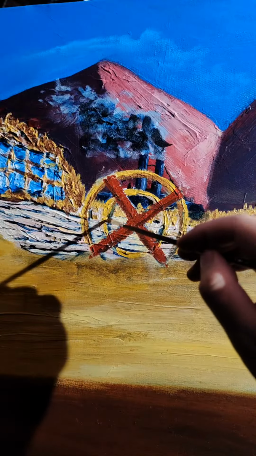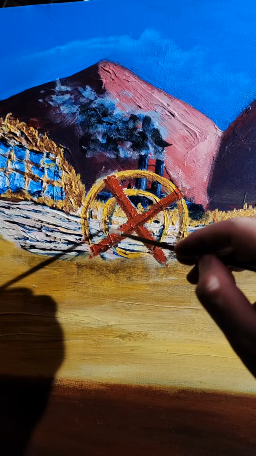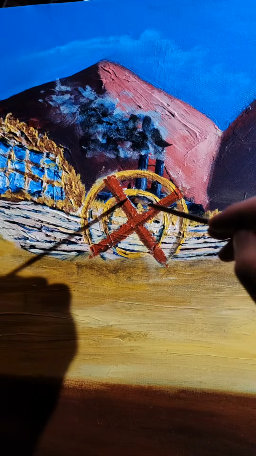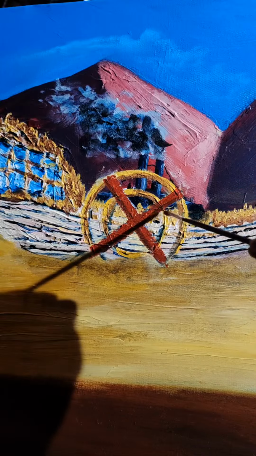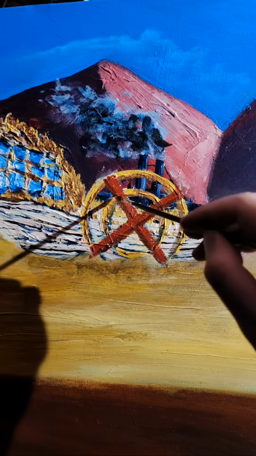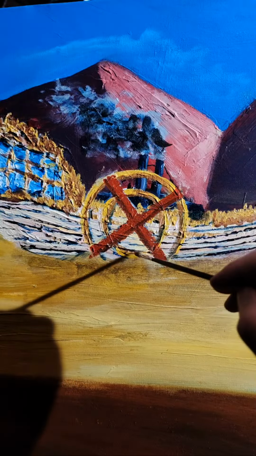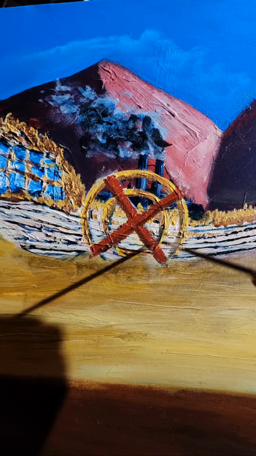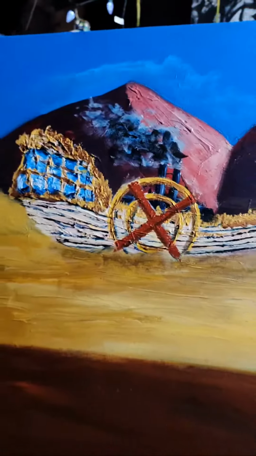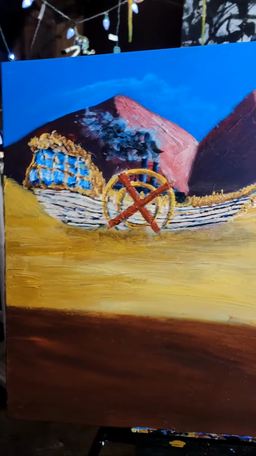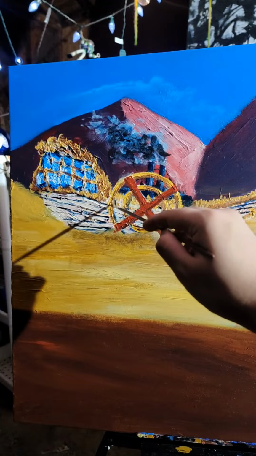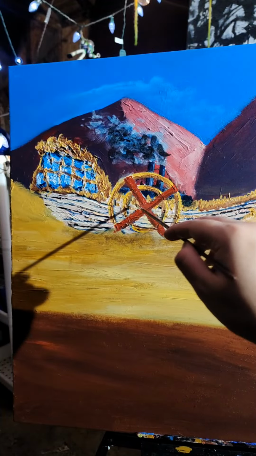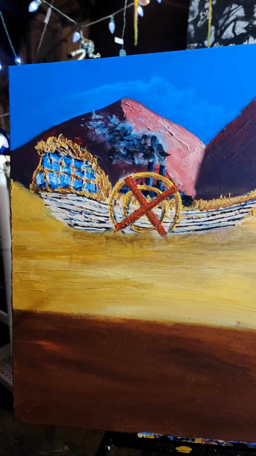Okay, you see, that's why. That's what's been messing with me over the last... Yeah, this wheel was too yellow. Kind of working out more like a glaze. Which is a blessing in disguise. I think that's exactly what I needed.